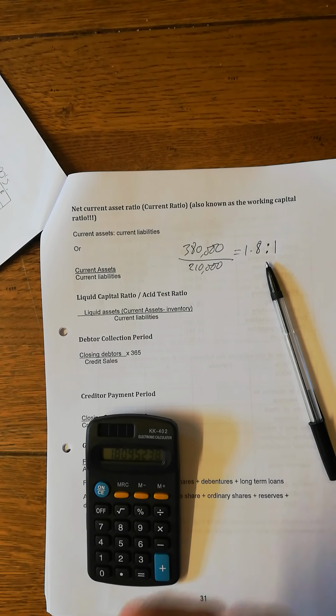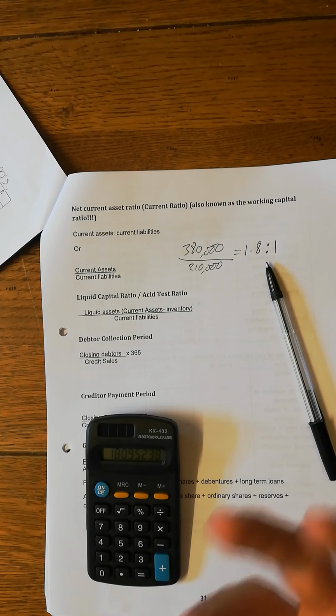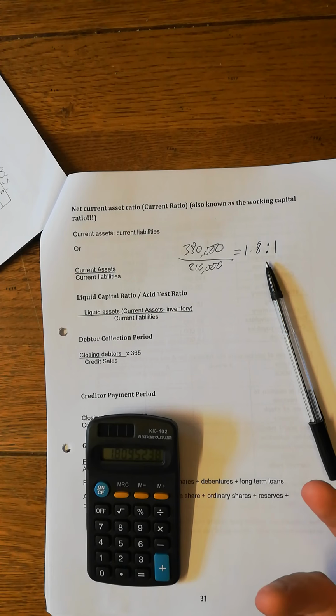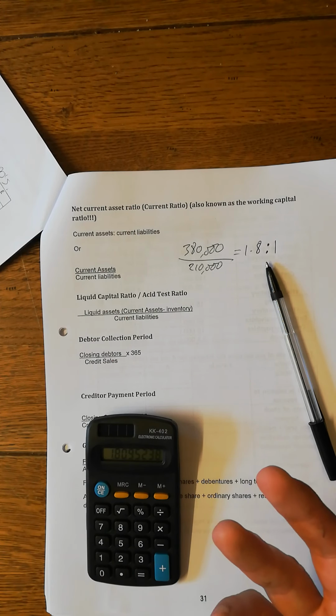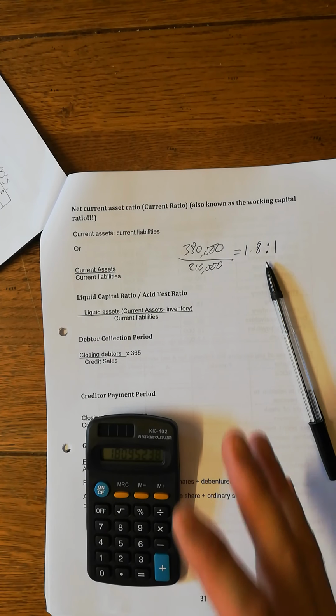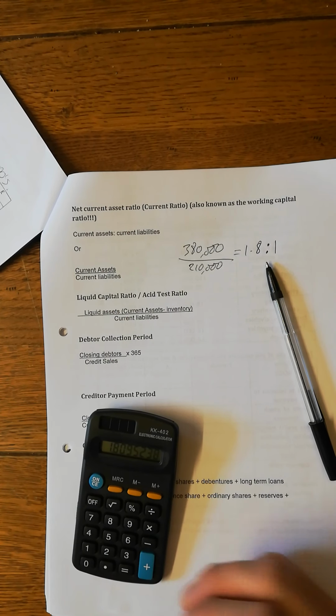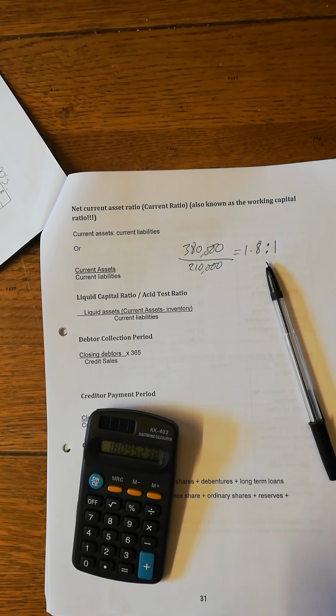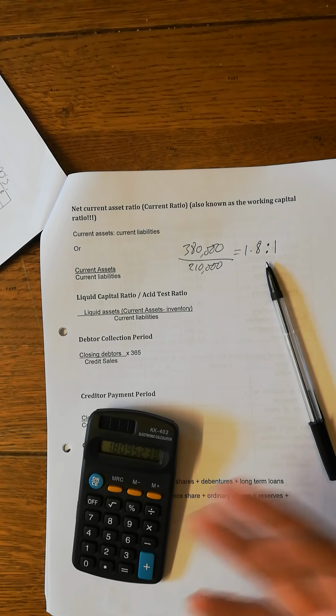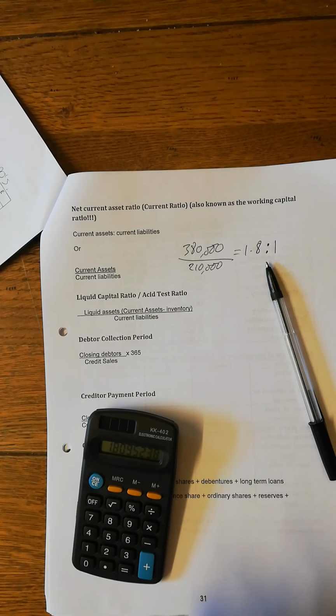If it's over 2 to 1, that's also a bad sign because it means you've got too many current assets compared to your current liabilities. You can easily repay your debt and you'll have spare cash. Now, you shouldn't actually have spare cash, believe it or not, or not a great deal of spare cash, because it means you're not expanding, you're not using your money efficiently to grow your company.